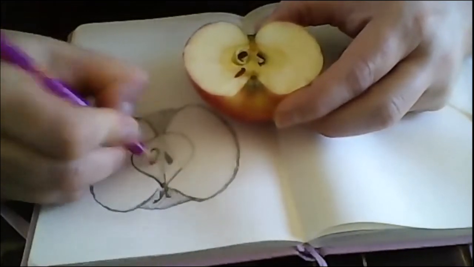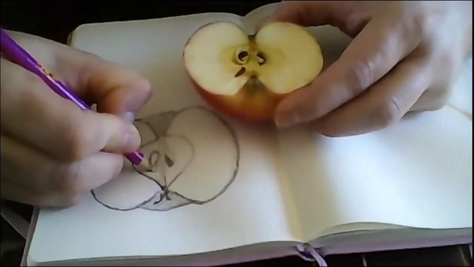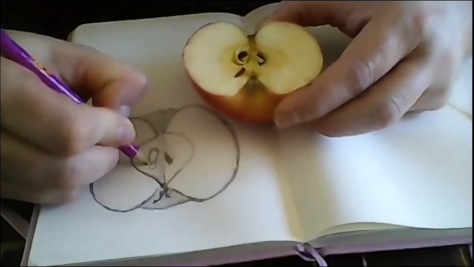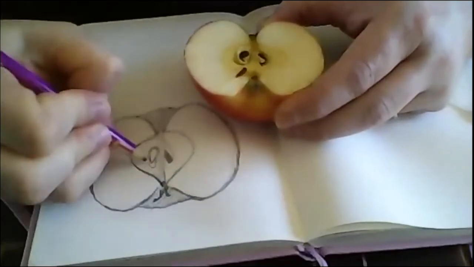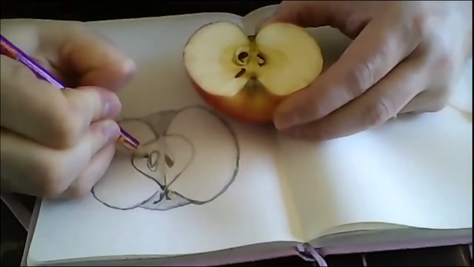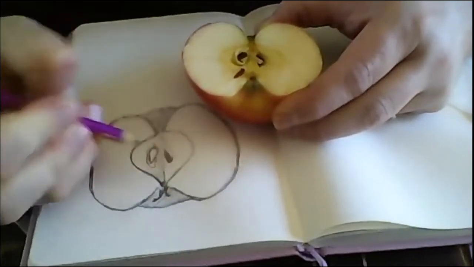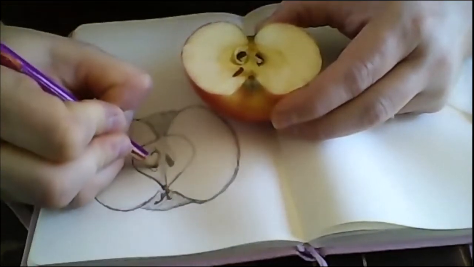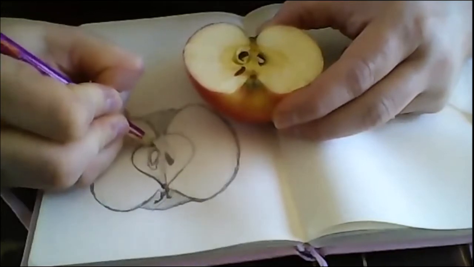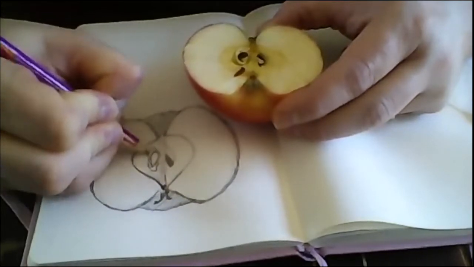I'm going to take it and make this, it doesn't quite go out that way, make this little sprout. And it's a little bit thicker up here, so I'm going to thicken that up a little bit.